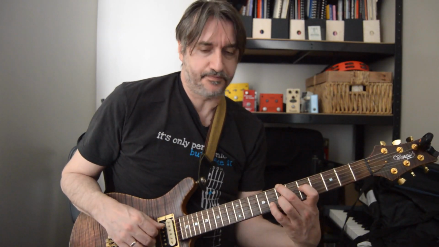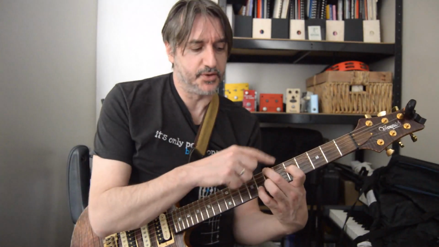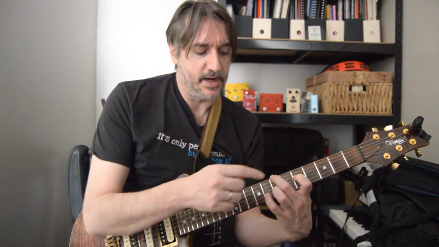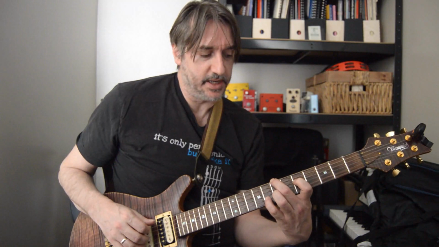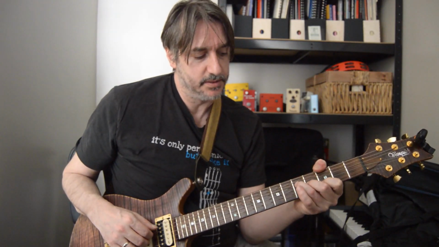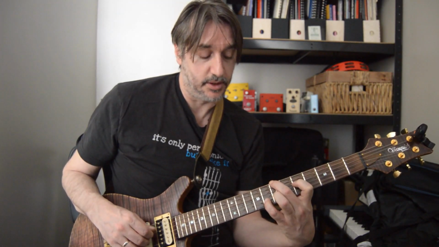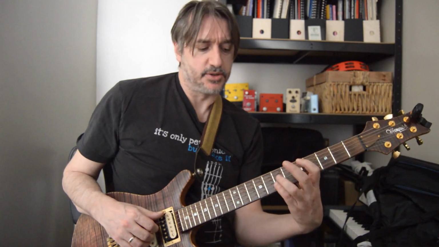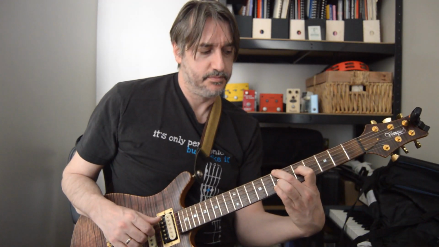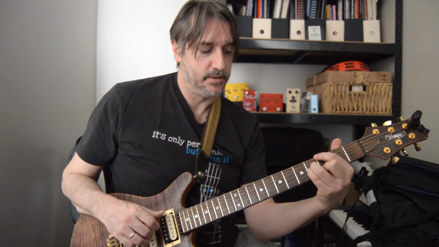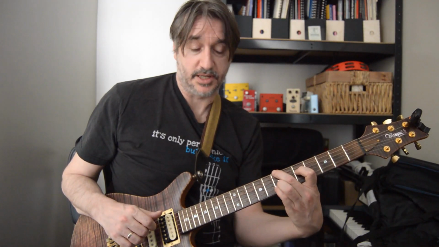Okay, so again, the basic ones. That's a full-on inversion. So 3, 1, 5, 3, 1 again. So that's an inversion of this. Sorry, and that's the major 7 version. So this is an inversion of this. And as we move along, you'll see all the 3, 4 inversions.